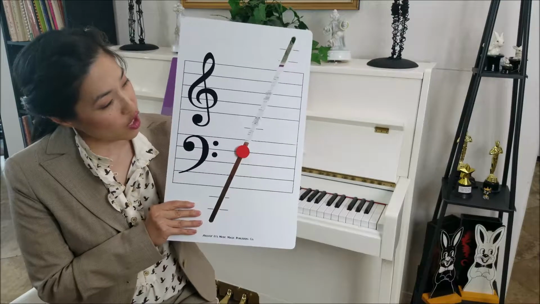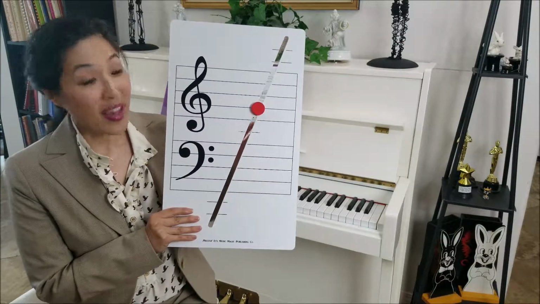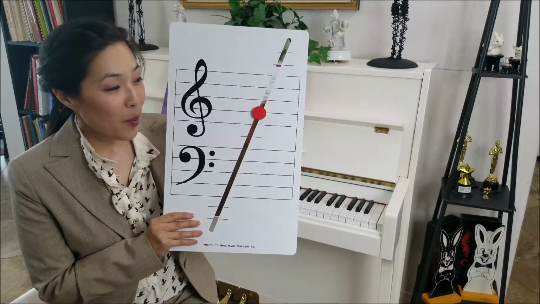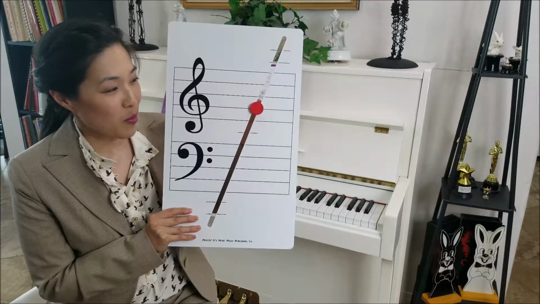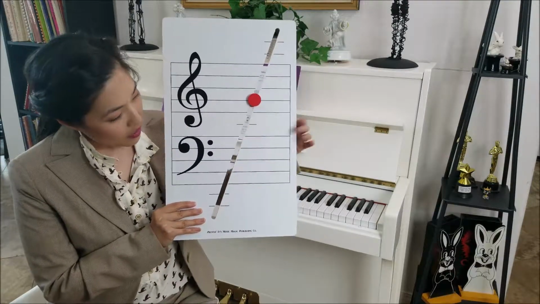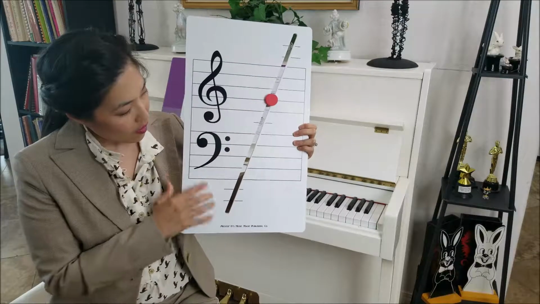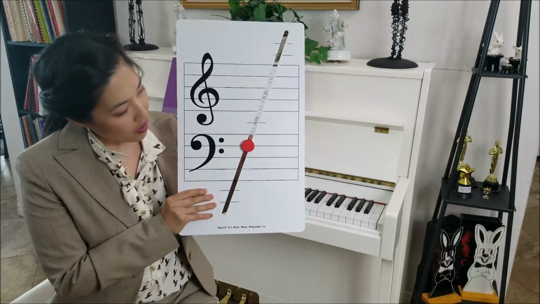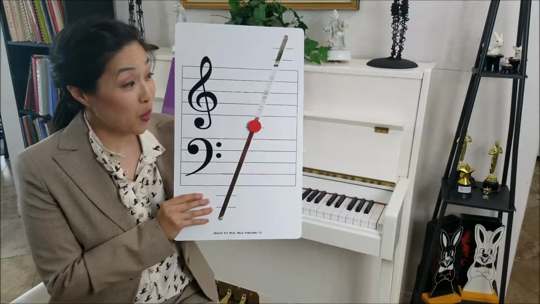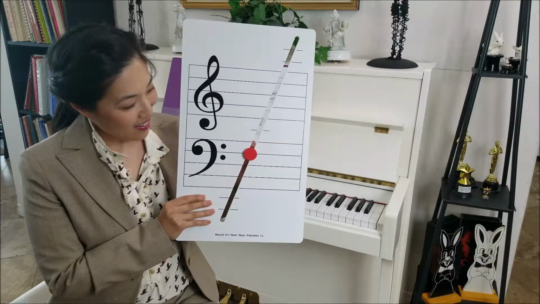So this G up here is the first G above middle C. And down here, this bass clef F is the first F below middle C, right?